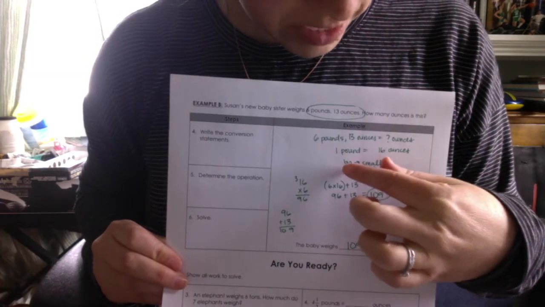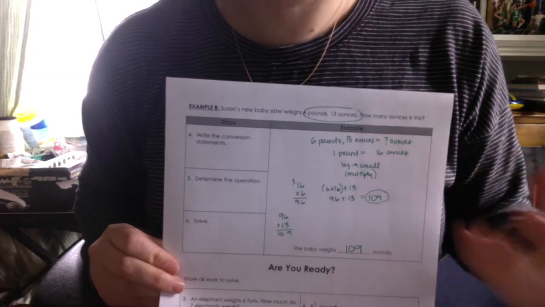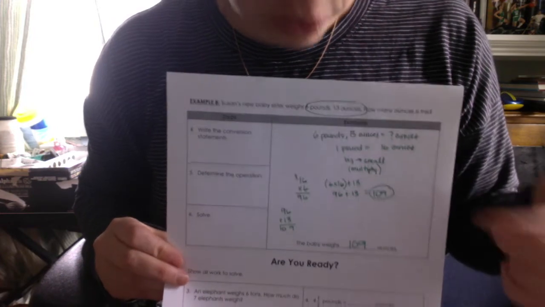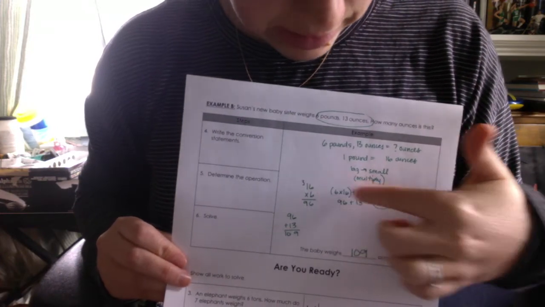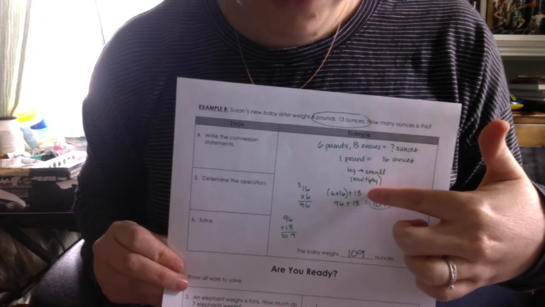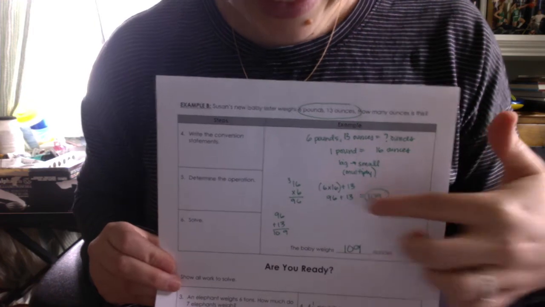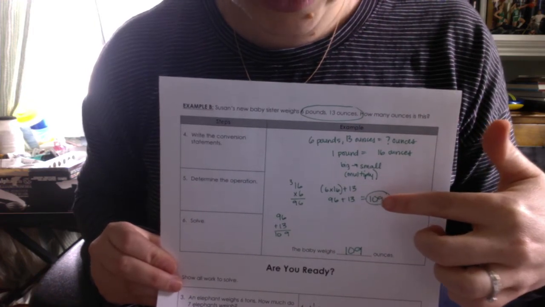We're going from a big unit to a smaller one, which means we're going to need more of them, so we have to multiply. Big to small is multiply. So we're going to multiply 16 times 6 and then add the leftover 13. So I did 16 times 6 over here and I got 96, and then add in the extra 13, and that's going to give you a total of 109 ounces.